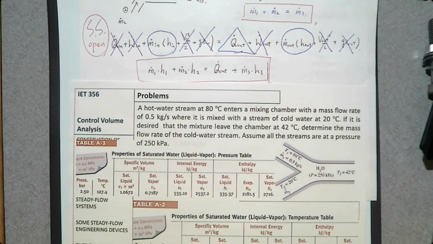Assume all the streams are at a constant pressure of 250 kilopascal. So at inlet number 1, we have 250 kilopascal, 80 degrees Celsius. At inlet number 2, 250 kilopascal and 20 degrees Celsius. At the exit, 250 kilopascal and 42 degrees Celsius. What is the first thing we need to do? To determine h, we need to know the phase change process. So let's do that.